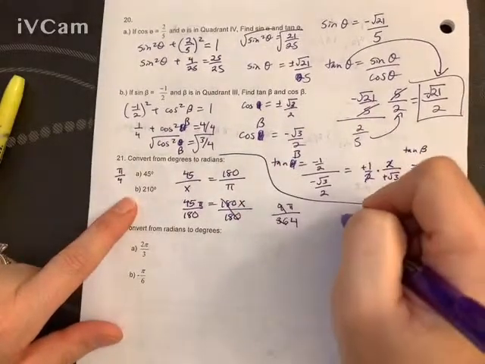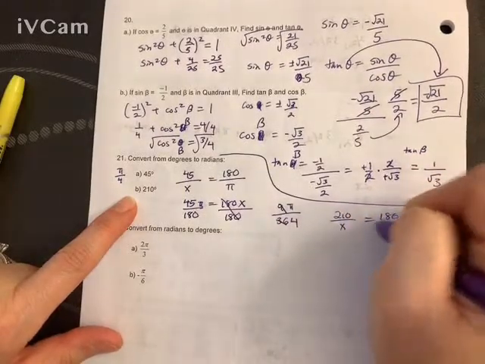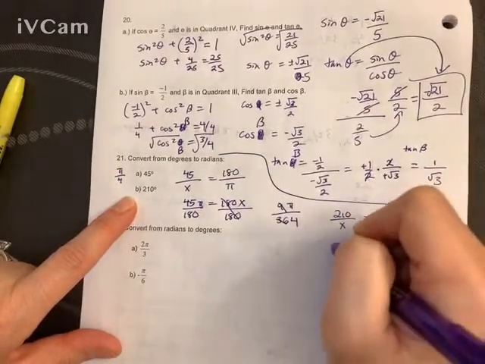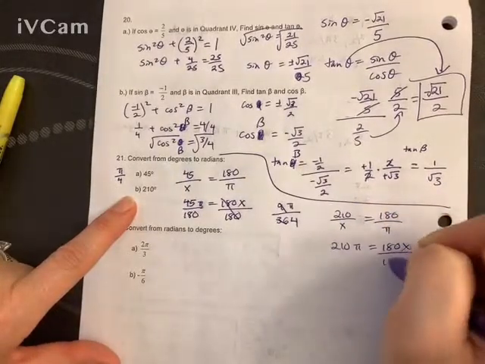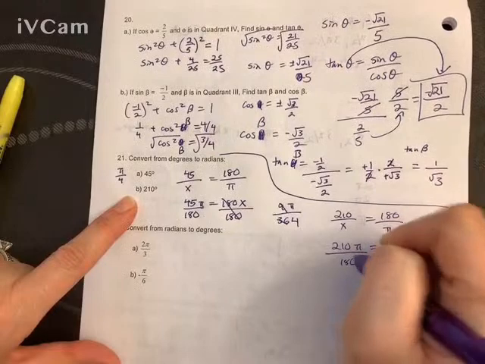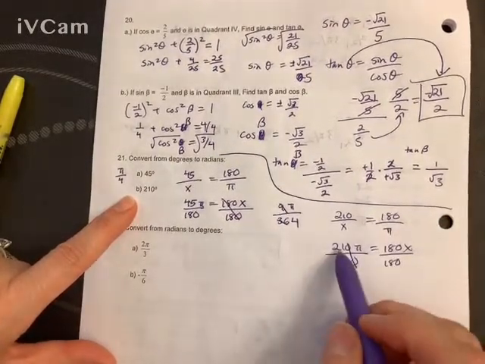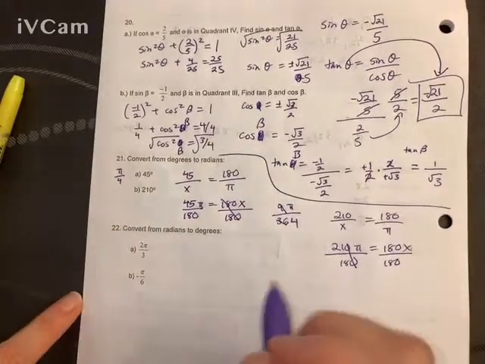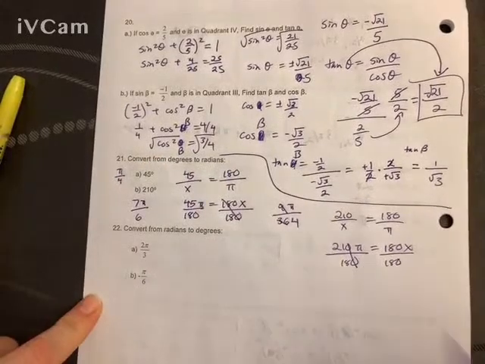All right, so for 210, I'm going to say 210 over x equals 180 over pi. 210 pi equals 180x. And the zeros cancel. I'm going to divide these both by 3, and I'm going to get 7 pi over 6 for 210.